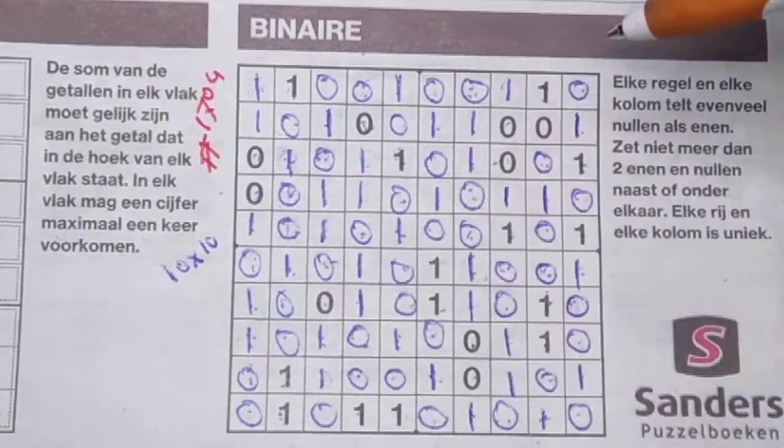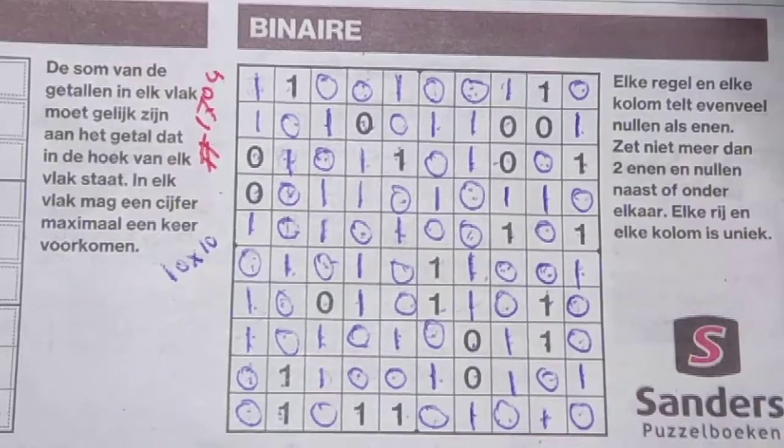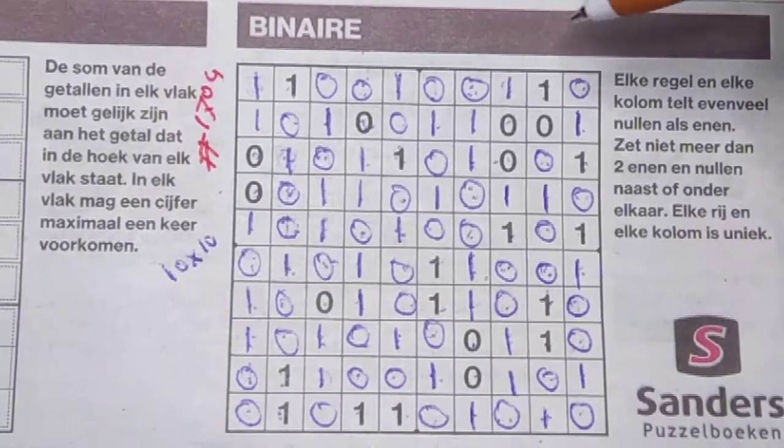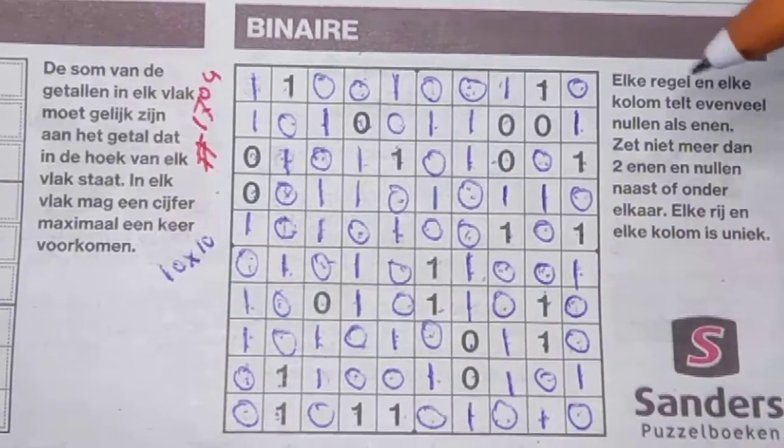Finished in 9 minutes. Alright, great Sudoku. I like this one. Do you think so? Thumbs up. Otherwise, thumbs down.